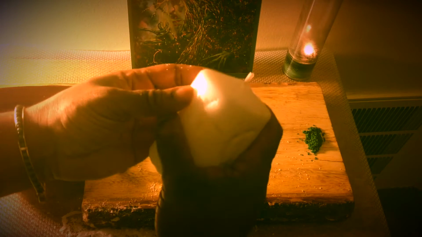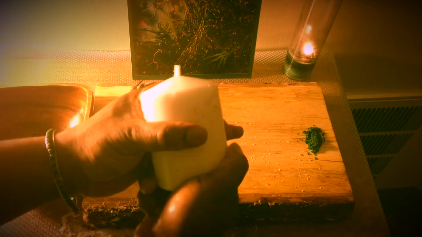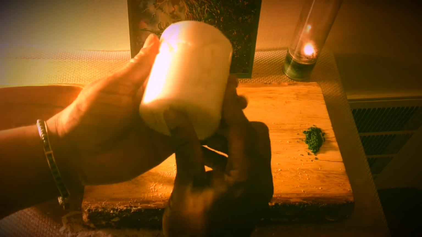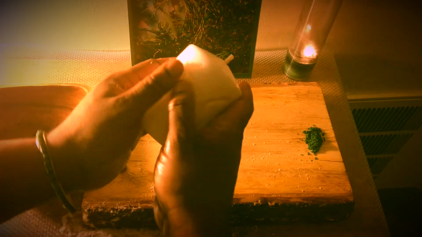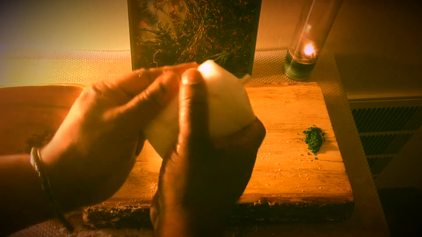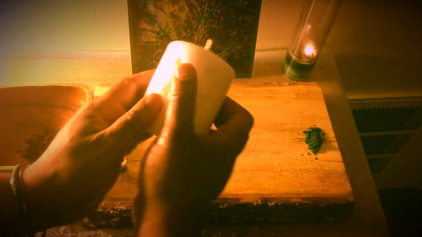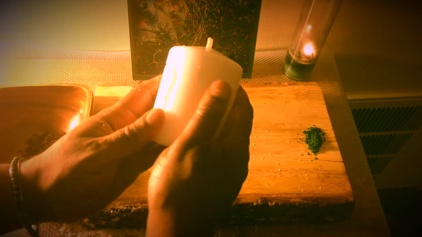And this is the time where the wax will hold the energy. The wax of the candle will hold the intention, because I'm the practitioner and I'm working with the candle. I'm infusing it and giving it what it needs to be successful for this client.